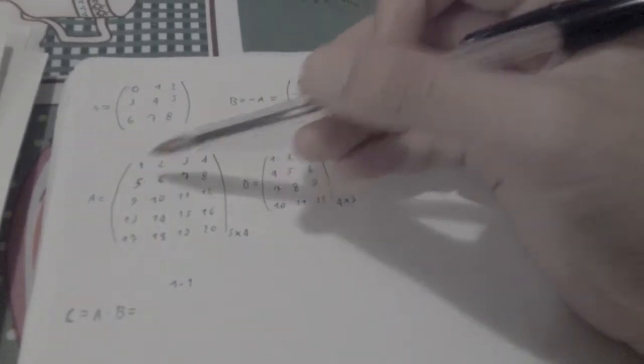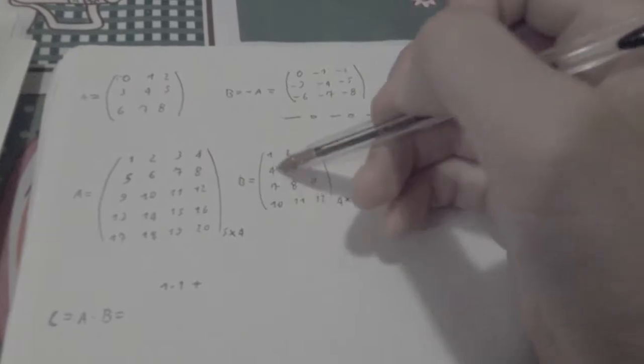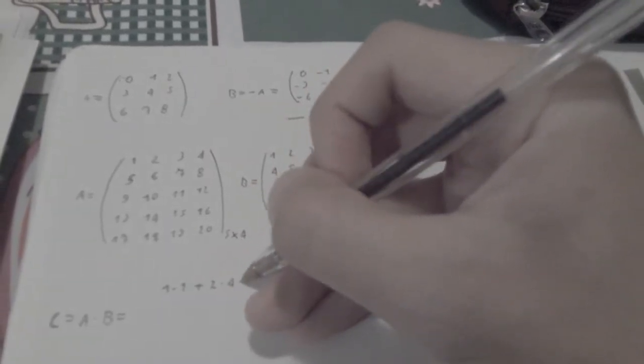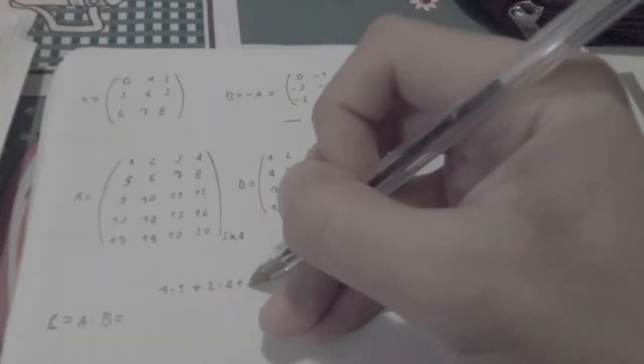And we're going to do the same for the others.